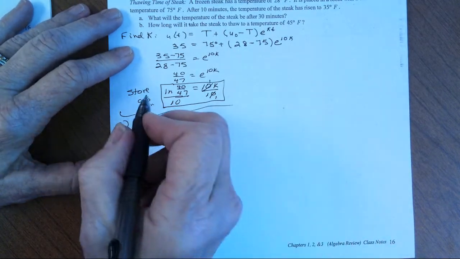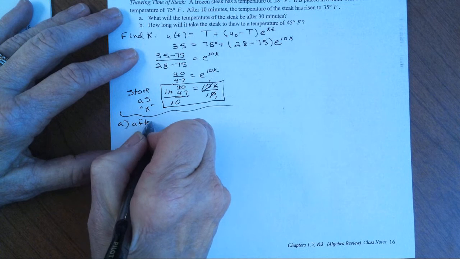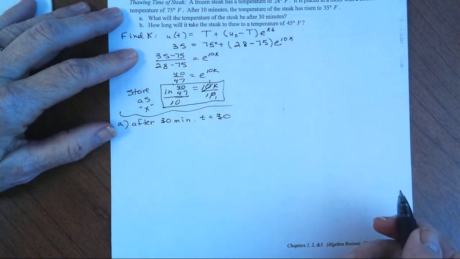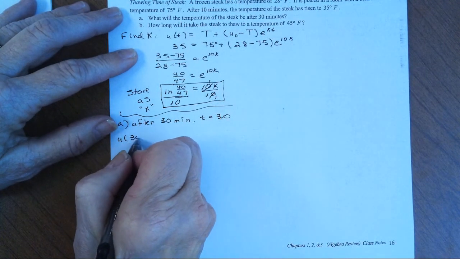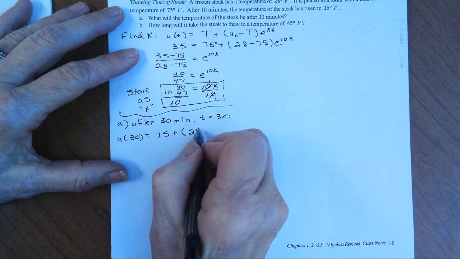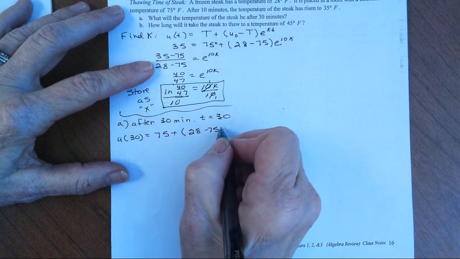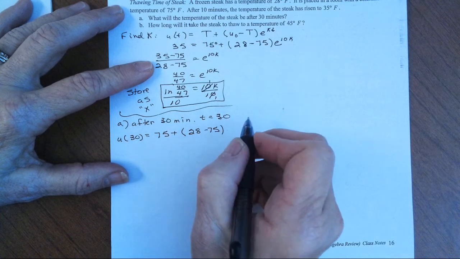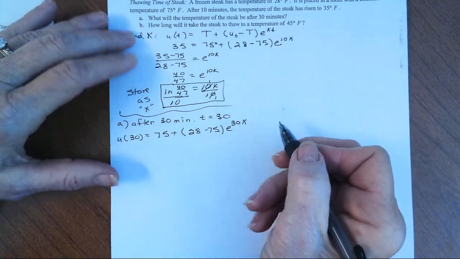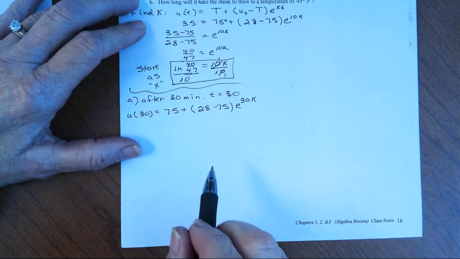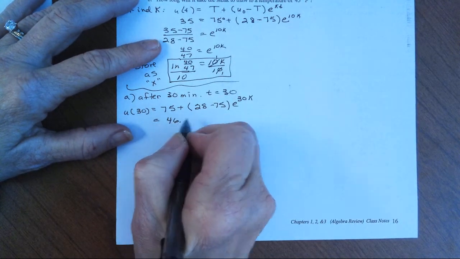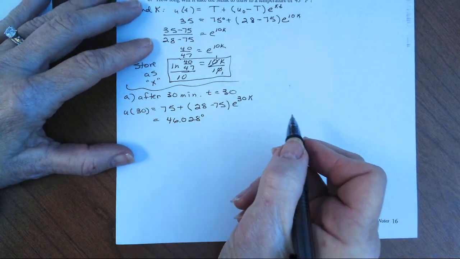What will the temperature be after 30 minutes? So T will equal 30. Okay, so U, the temperature after 30 minutes, is equal to 75, the ambient temperature, plus the beginning temperature of the steak, minus that same 75, times E to the 30, and we've got this stored as K, so I'm just going to go ahead and write K, because we know that K is this information. And just put it in your calculator, and you'll get 46.028 degrees after 30 minutes.